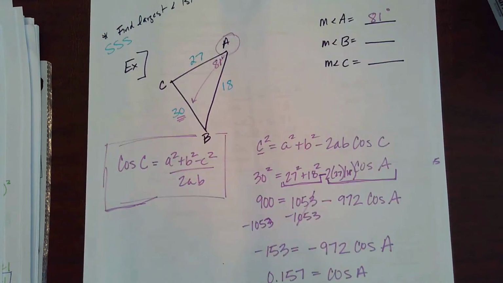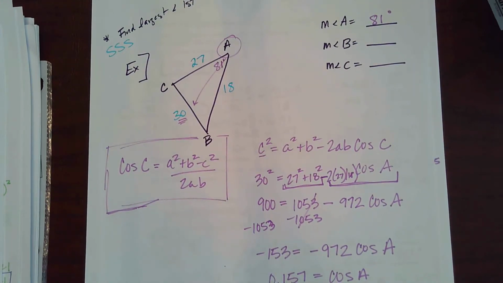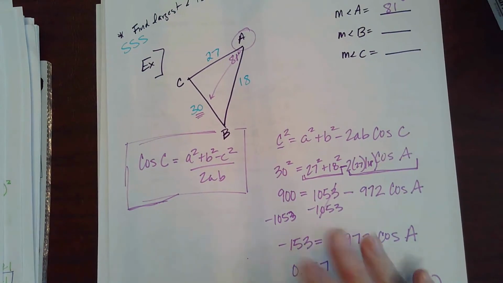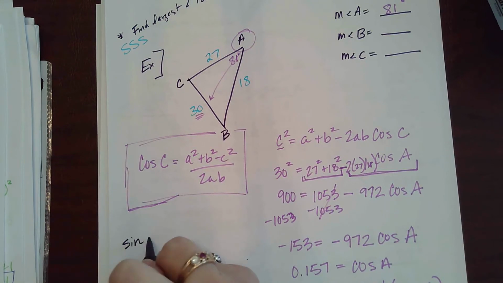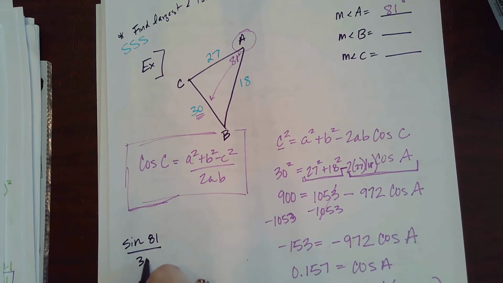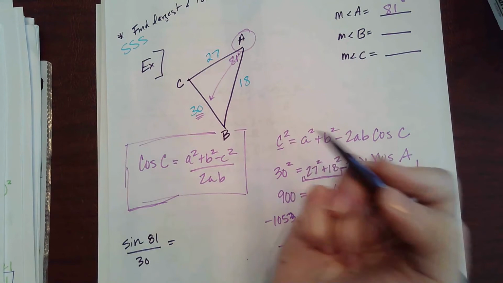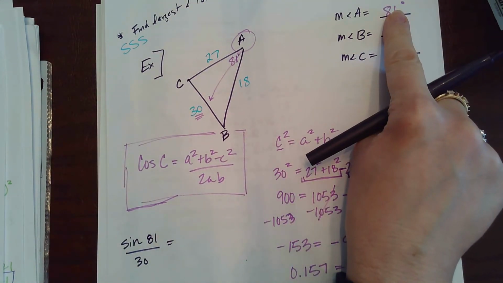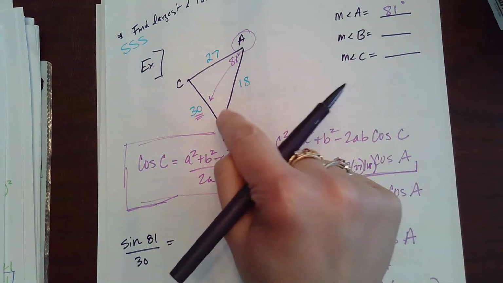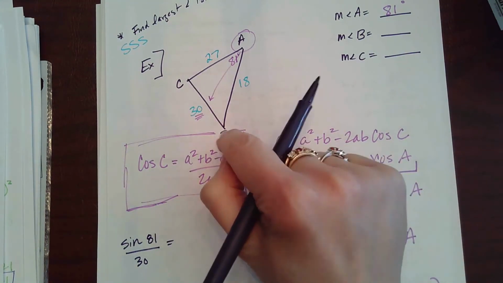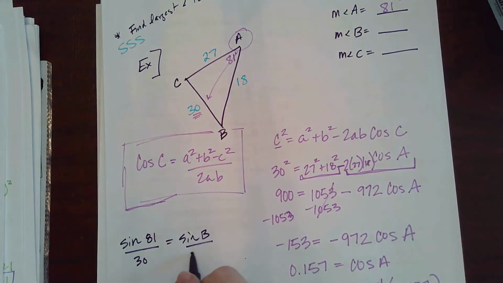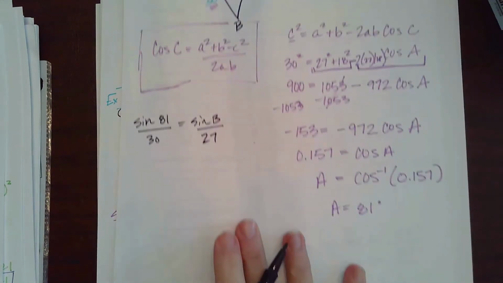Okay, so that was probably the hardest part, right? The rest is going to be fairly straightforward. Now that we have an angle and a side across from it, we can set up law of sines. So I can do sine of 81 over 30, because I'm given that angle and side. And now that we've solved the largest angle, which is not obtuse, by the way, it doesn't matter if you want to solve for angle B or angle C. So I'll just go with B. So sine of B over 27. This is the ratio I'm setting up.